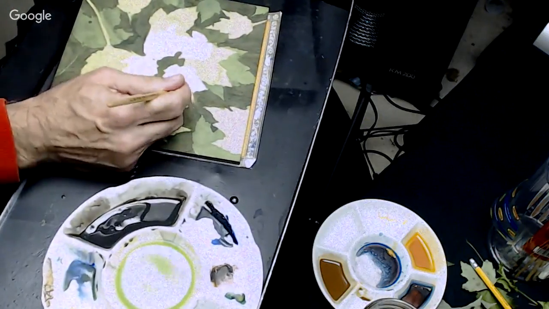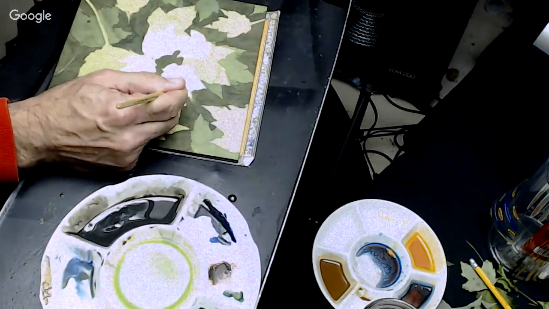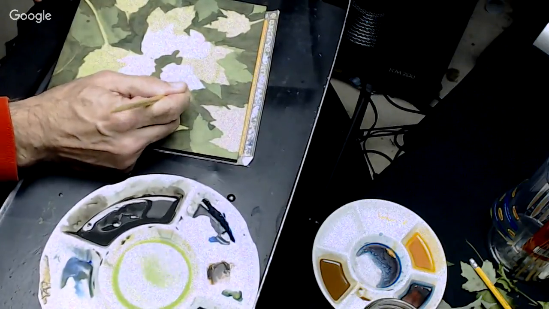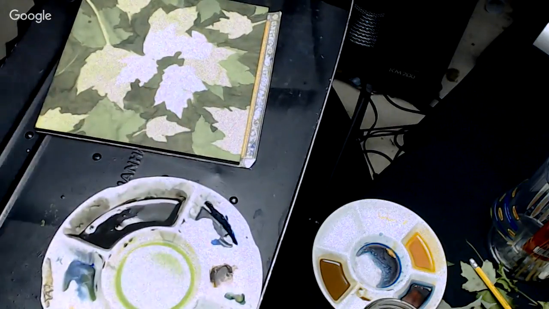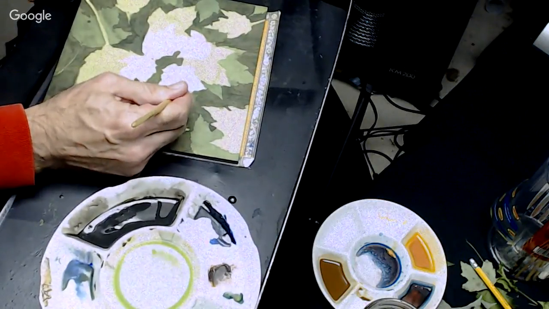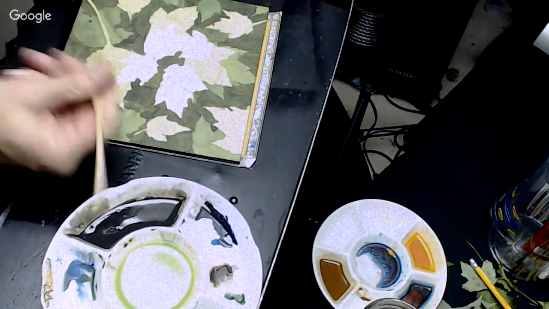And now I'm going to blend it. All I'm doing is brushing out into this other area. It's wet. And if I think, wow, the shadow is a little bit too dark, again, I'm grabbing a little bit more water, just blending it out over to here. Okay. Let's continue.